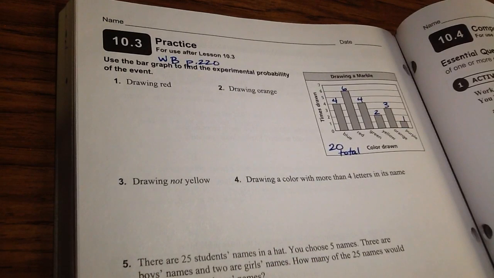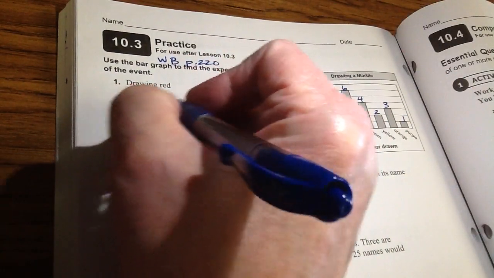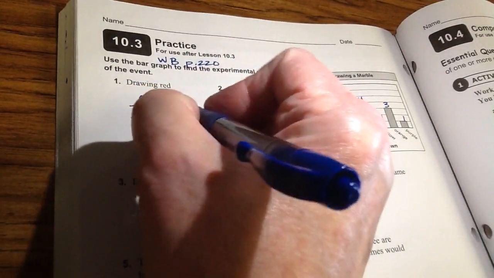Okay, use the bar graph to find the experimental probability of the event. Drawing red. Well, red was 6 out of 20. So that goes down to be 3 out of 10. Easy.